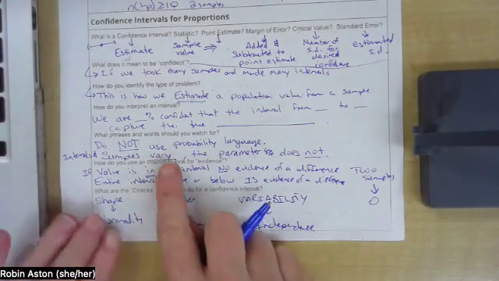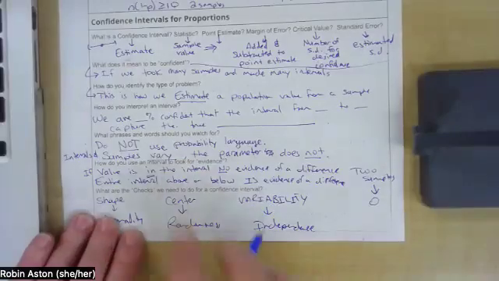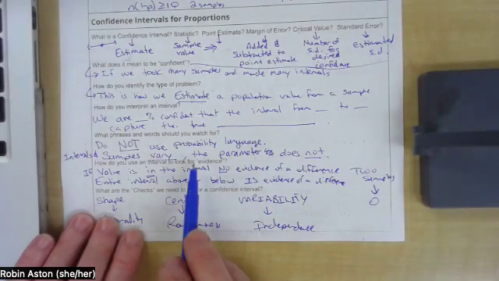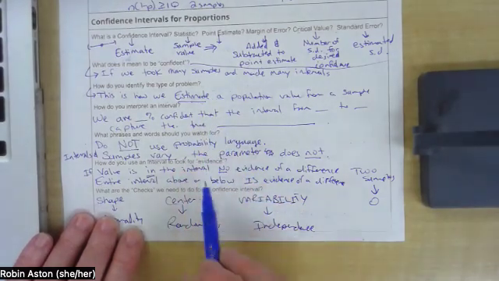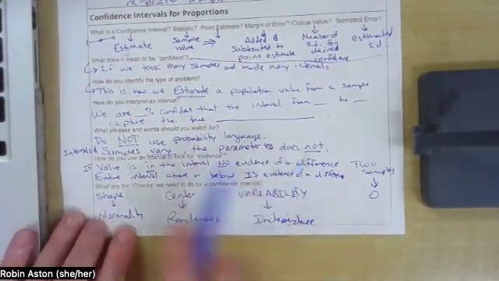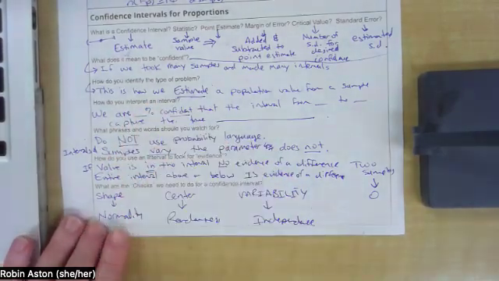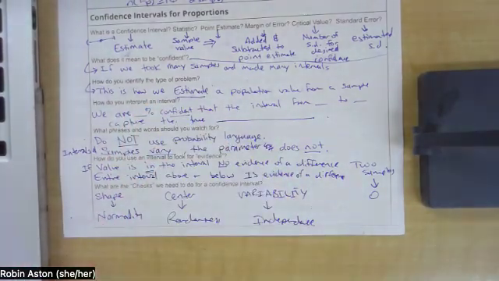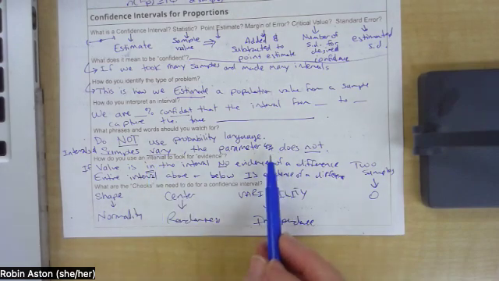Phrases that you should not use, watch out for probability language. We are confident. It's not the probability that a parameter is in that interval, because it's the intervals that are moving, not the parameter. So be very careful. Use this sentence. Make sure you use the word confident. This is not a probability. Any language we use needs to talk about samples that vary and not the parameter.